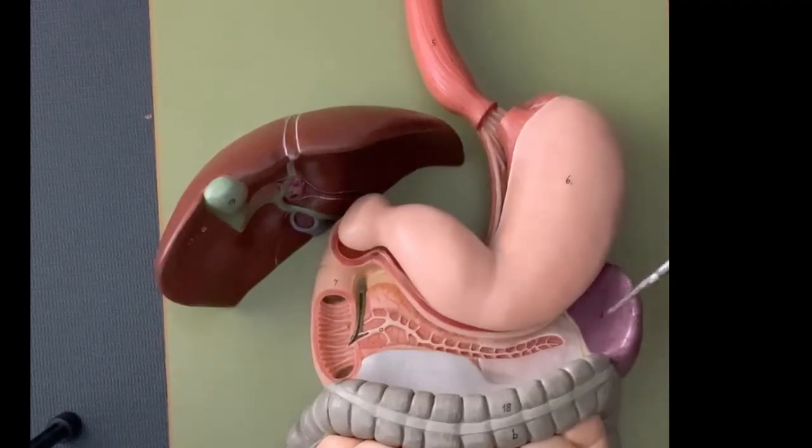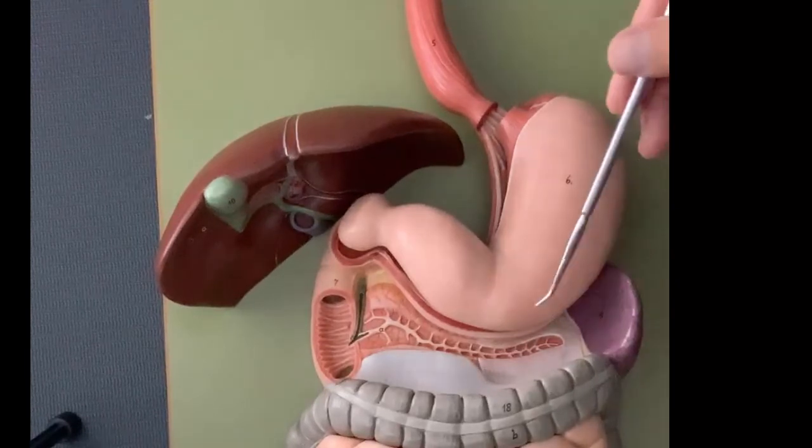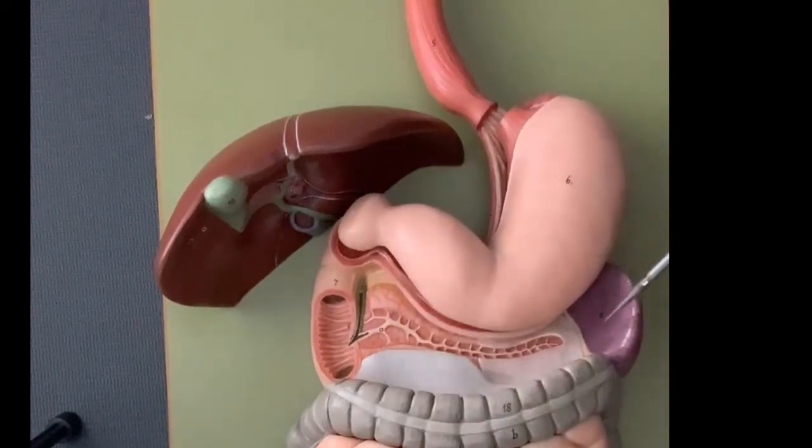The spleen is this organ right here. It doesn't necessarily have a digestive function, but since we're studying the digestive system and we are looking at this model, we can identify the spleen in that location.